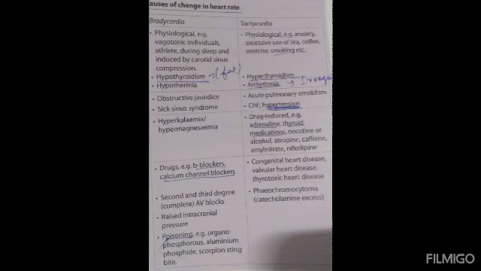So bradycardia, what are the physiological causes? Vagotonic individuals and athletes, during sleep, induced by carotid sinus compression, hypothyroidism and hypothermia. And if it is tachycardia, what are the physiological causes? Anxiety, excessive use of tea, coffee, exercise, smoking, etc.